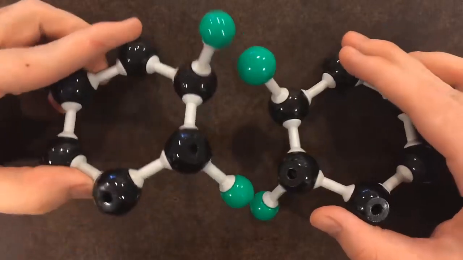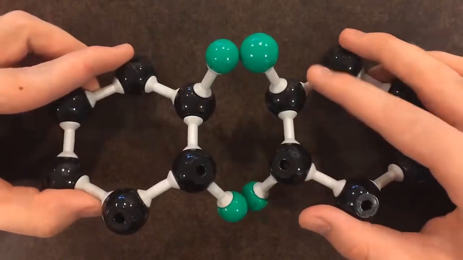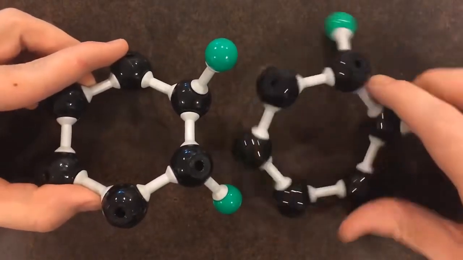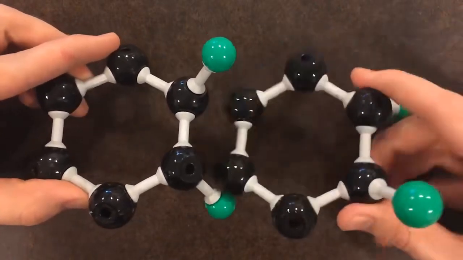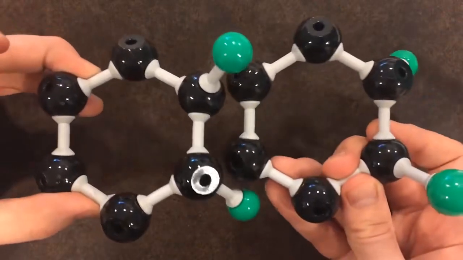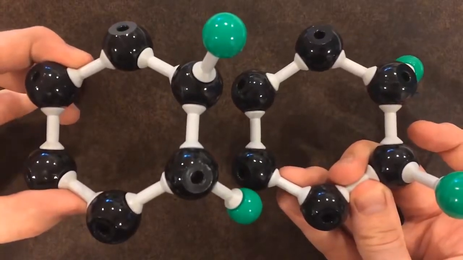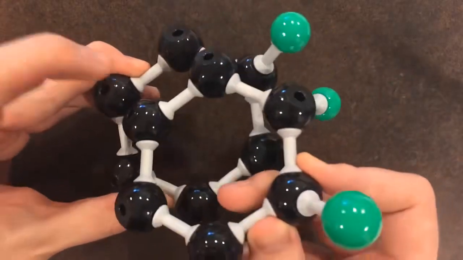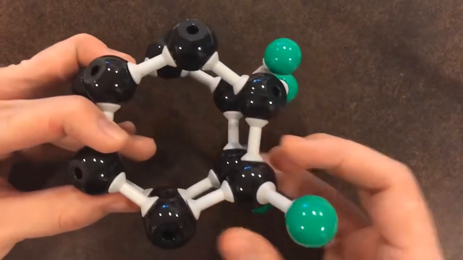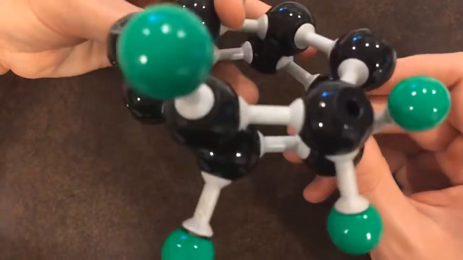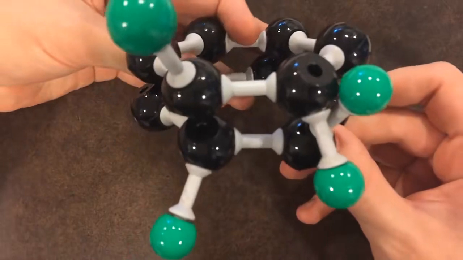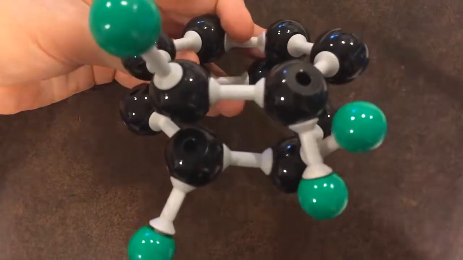So here we have our two enantiomers, so you can see they're mirror images of each other. If I rotate the enantiomer on the right, you can see it from a different viewpoint. Notice that both chiral centers have been inverted. And just to prove that these are enantiomers of each other, let's try to superimpose one on top of the other. Notice how you can't do it. So these are non-superimposable mirror images of each other.